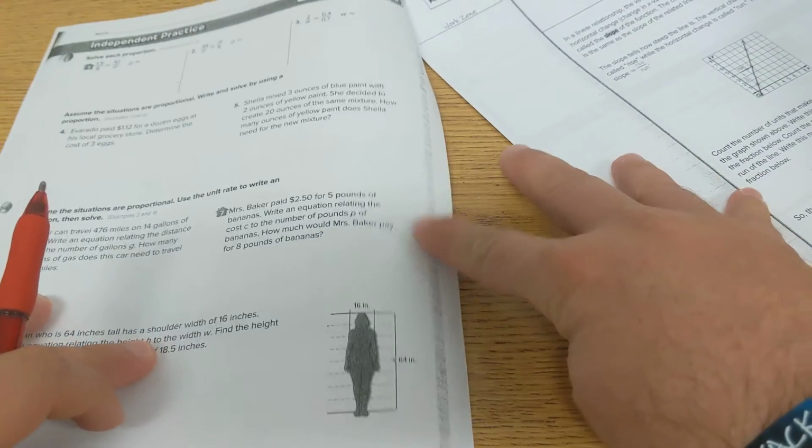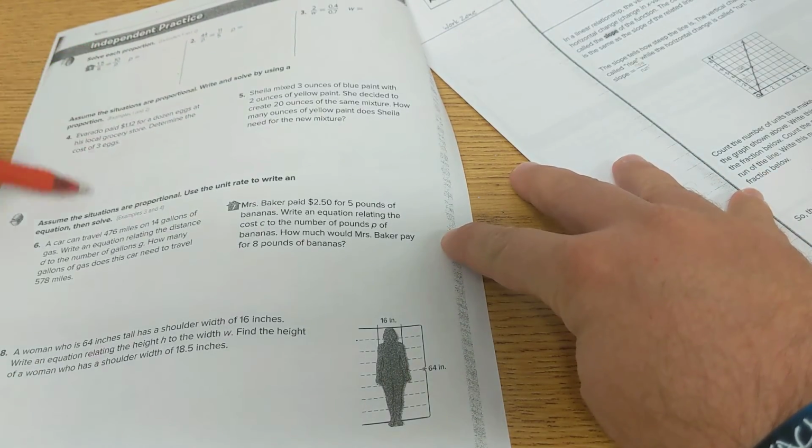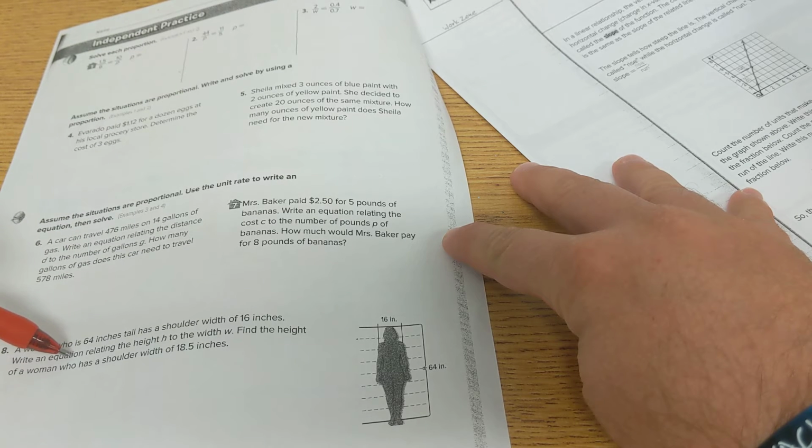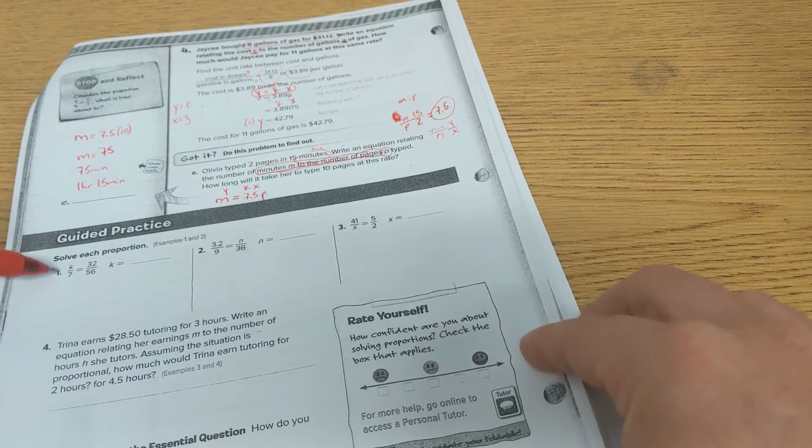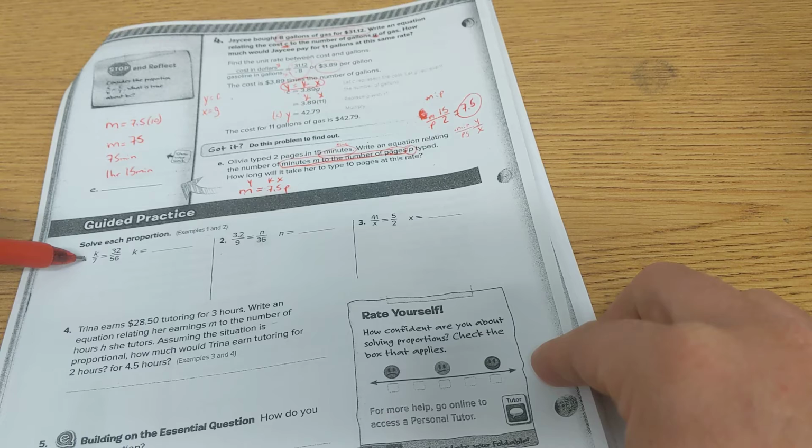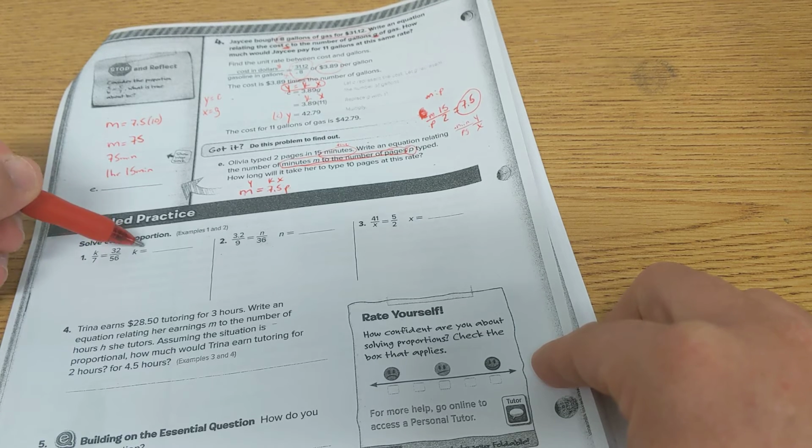Section 2, you're going to do the independent practice 1 through 8. Now, these are all short answer questions. For 1 through 3 on the independent practice and 1 through 3 on the guided practice, just write the variable is equal to what it is.